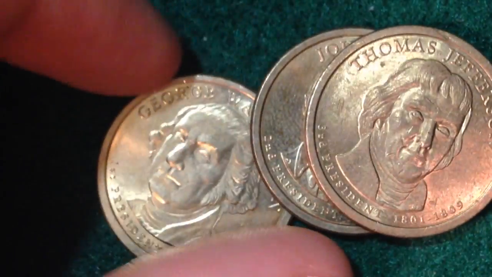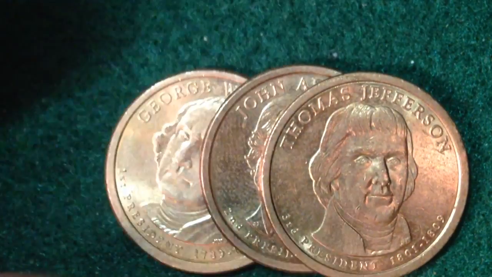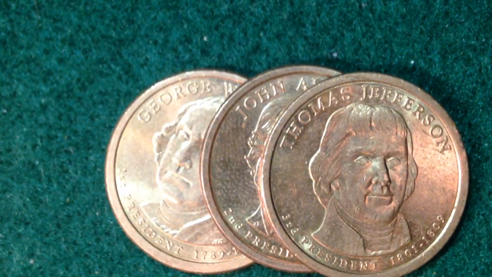Now here's where we need to slow down a little bit because a lot of the errors are in the first 3 coins. Now the missing edge errors are relatively common. There are some that are going to be worth a little bit more. So here's some information from the PCGS website about missing edge lettering.